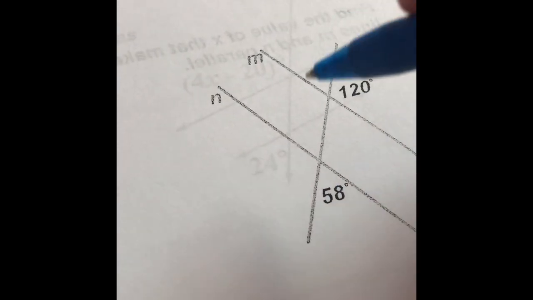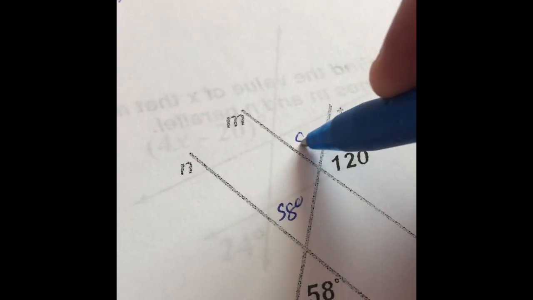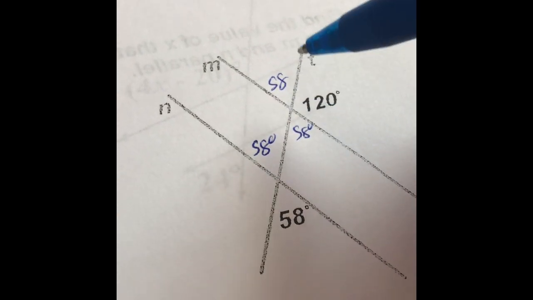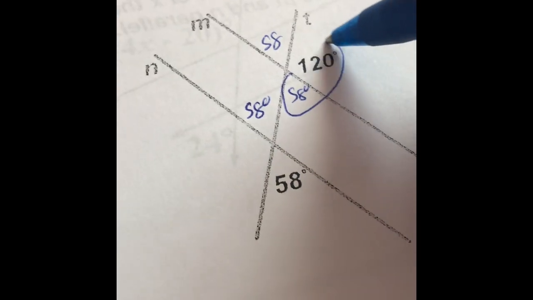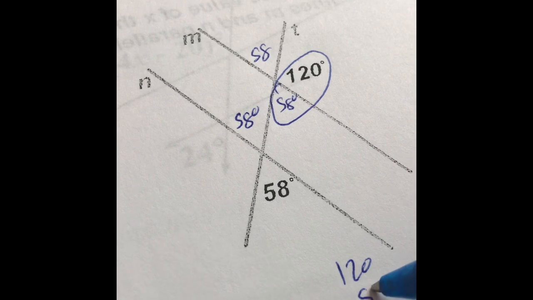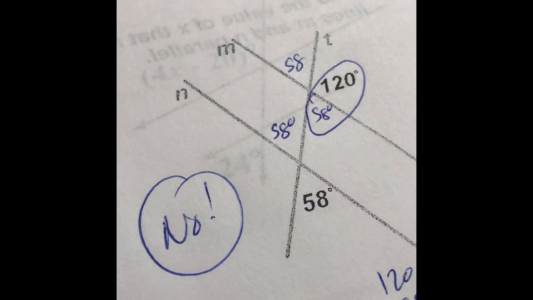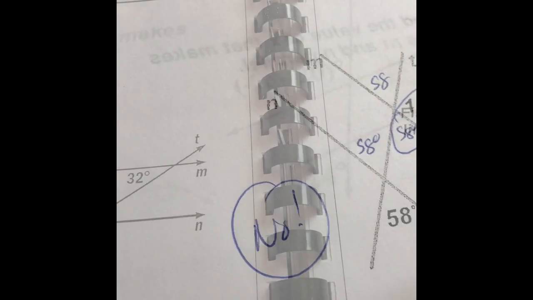So if this is 58 degrees, that means this has to be 58 degrees because they're vertical, which means that these also have to be 58 degrees because of corresponding angles or alternate interior, alternate exterior. But now look what you notice here. These two angles next to each other on the line have to make 180. The only problem is 120 and 58 make 178 degrees. So the math doesn't work out. So the answer is no, those two lines are not parallel. You can't add 58 and 120 and get 180. So that's a big no.